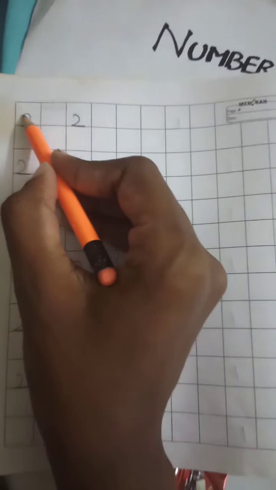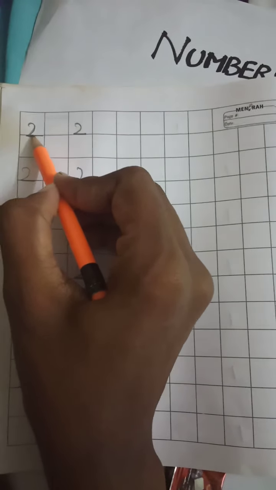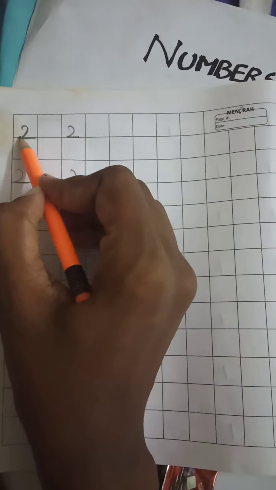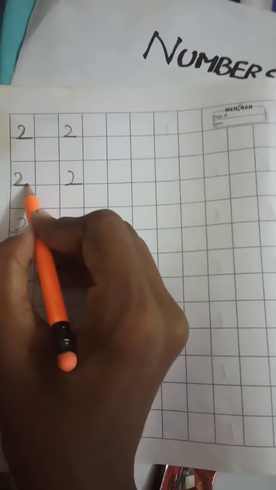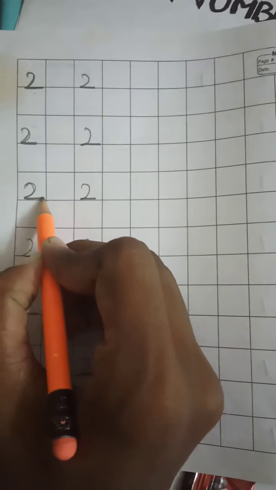Number 2. This is number 2. A curve and a sleeping line. A curve and a sleeping line is number 2. Number 2. A curve and a sleeping line.